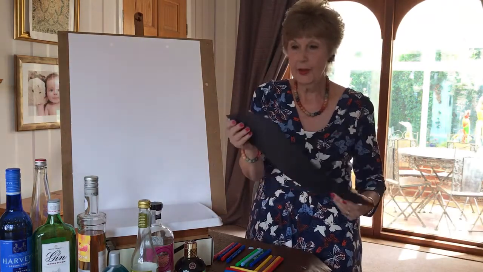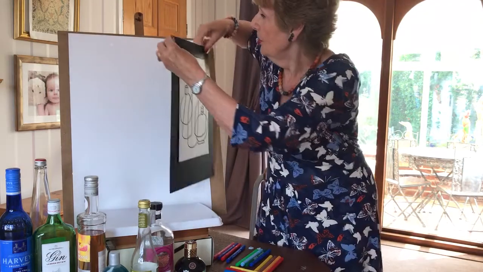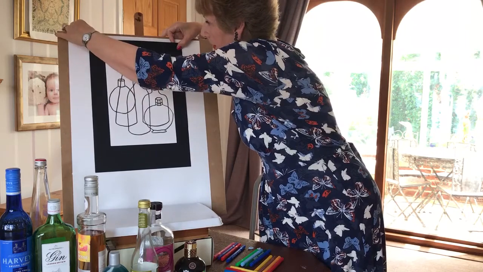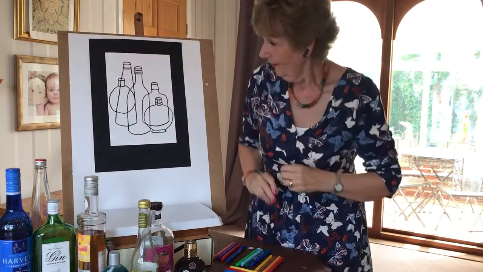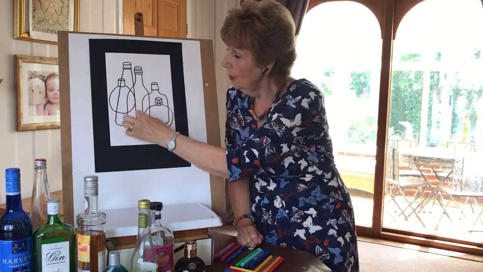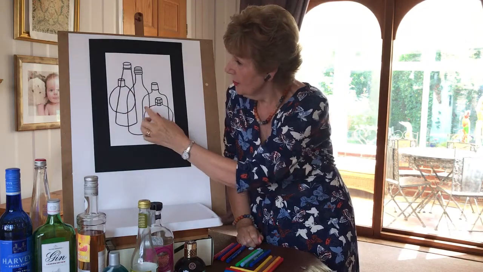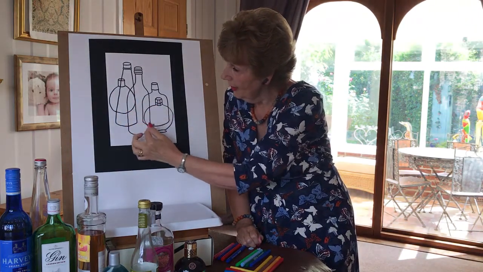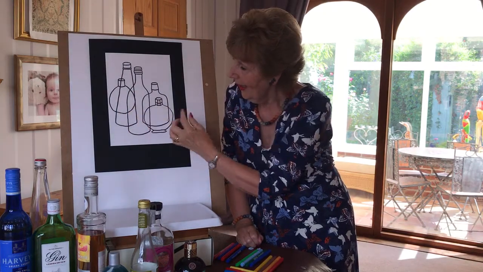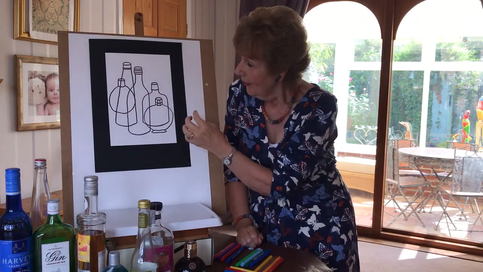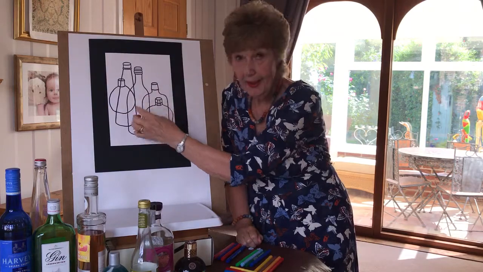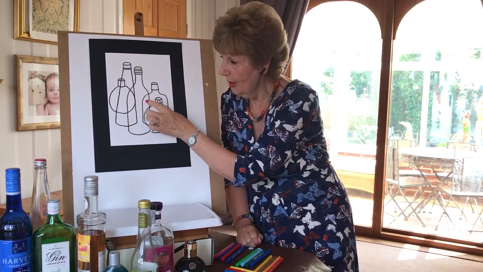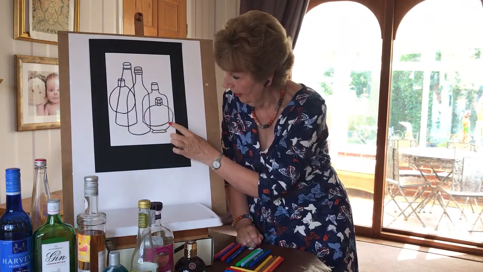So what we have to try and do is to draw the bottles all overlapping. So we're drawing a selection of bottles, all of them overlapping each other. And we can see that by overlapping the shapes of the bottles, we've got different shapes appearing all over.